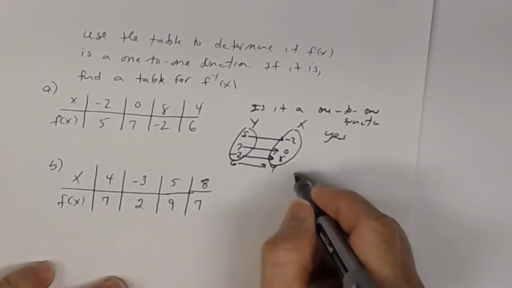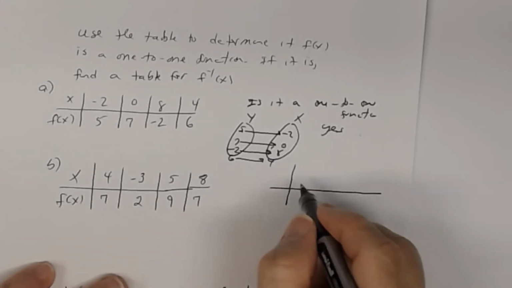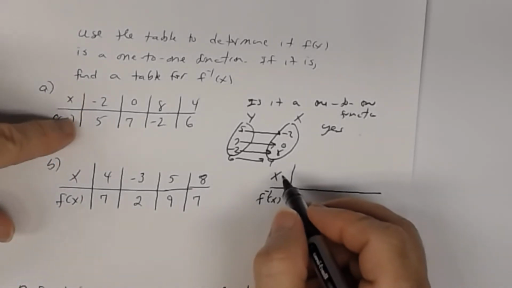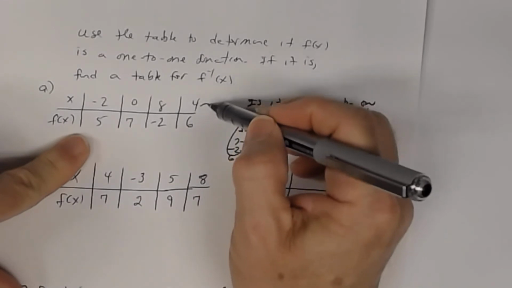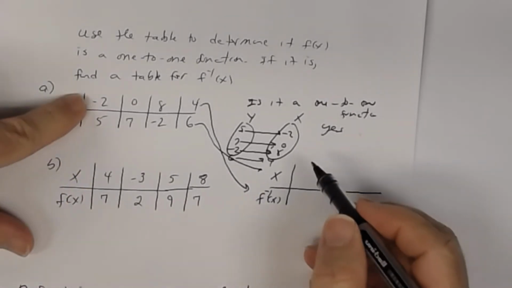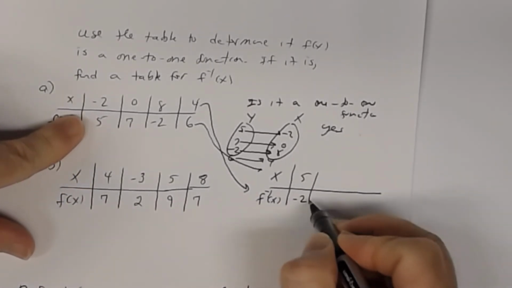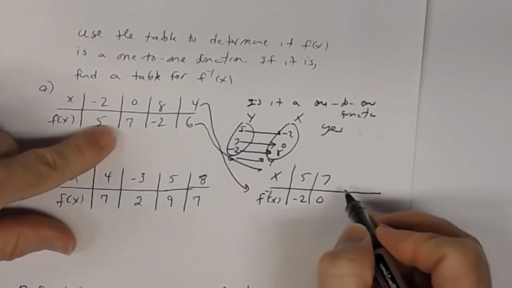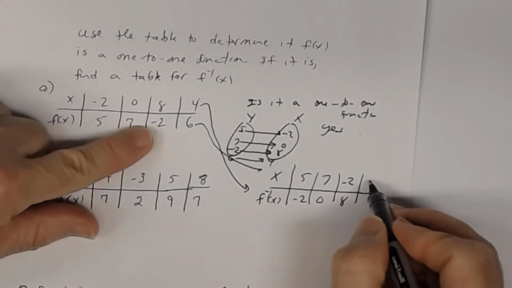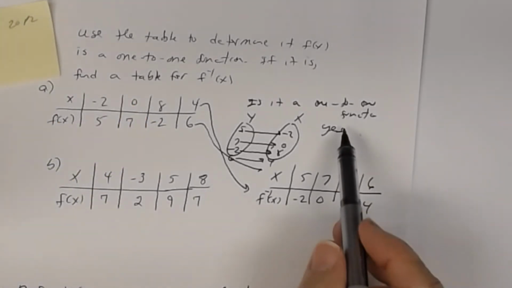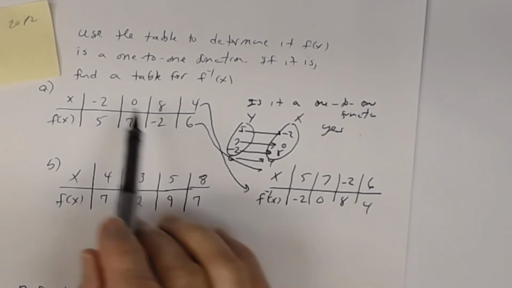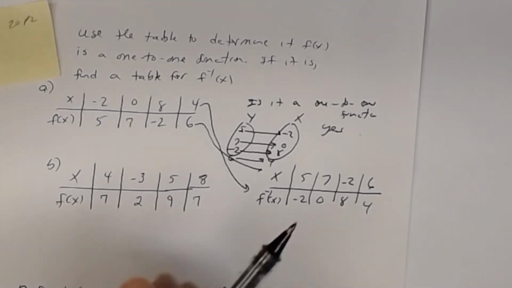So now we can create the inverse function, the table for the inverse function. So here's how you do that. So remember, you just interchange the coordinates. So the domain becomes the range of the inverse, remember that? And the range becomes the domain. So -2, 5 becomes 5, -2. 0, 7 becomes 7, 0. 8, -2 becomes -2, 8. And then 4, 6 becomes 6, 4. You're done. So you answered, yes, it's a one-to-one function. You saw that. And you just interchange the coordinates. Okay, but make sure you say f inverse of x.